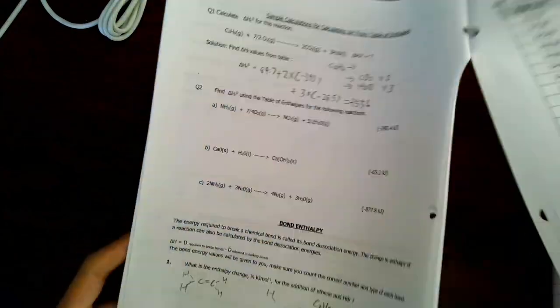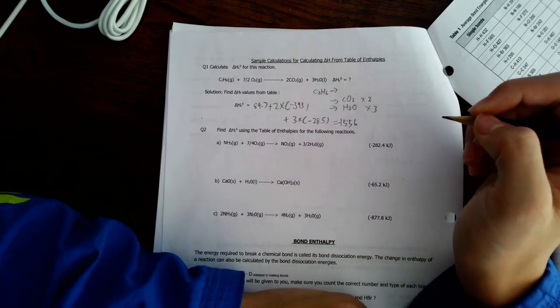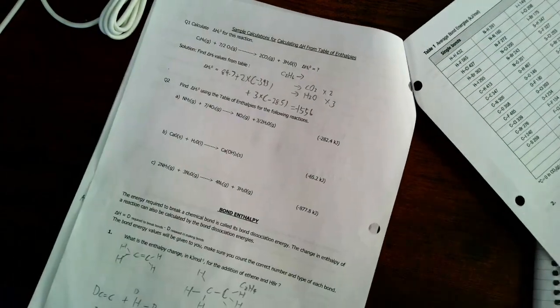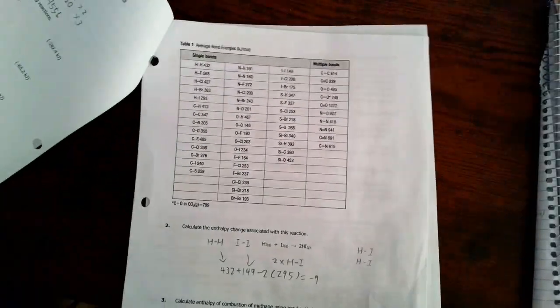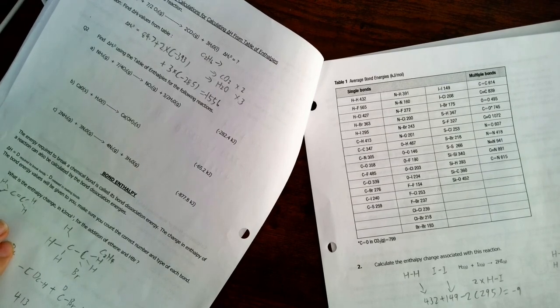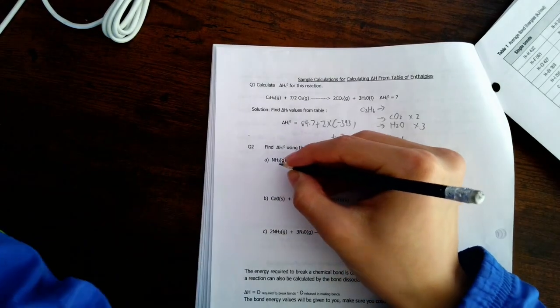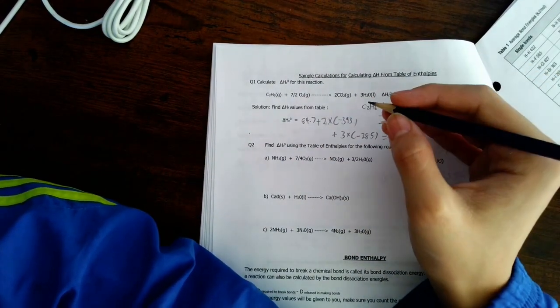And let's take a look at this question here. We're gonna use the table of enthalpy. We're gonna use this one. So NH3, we break it, right?